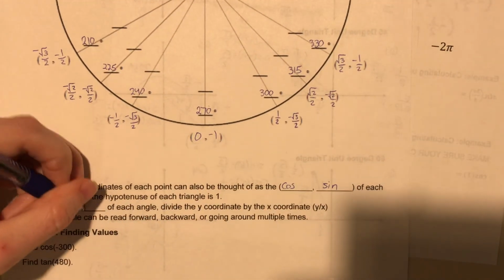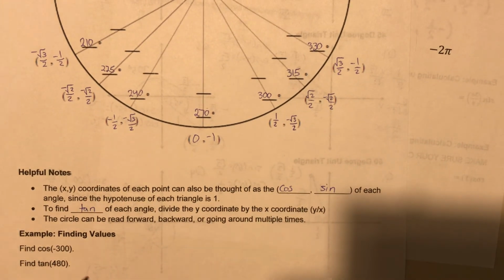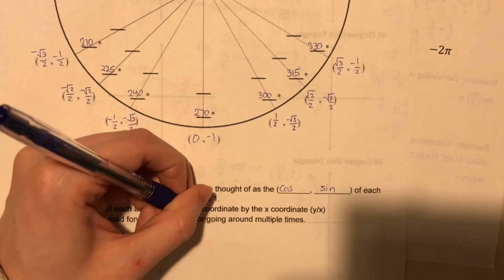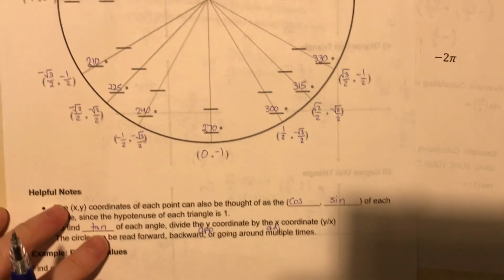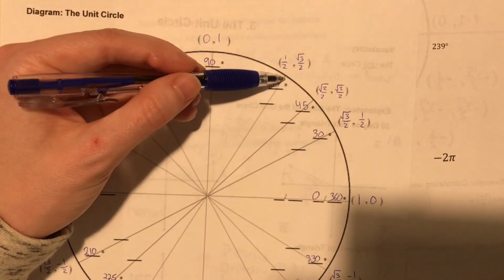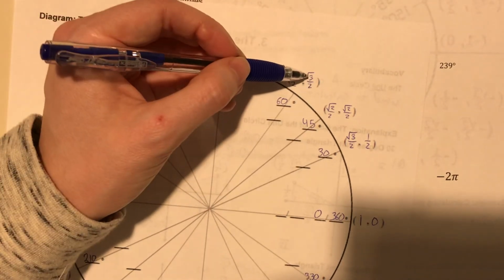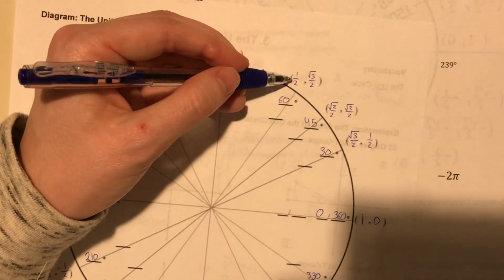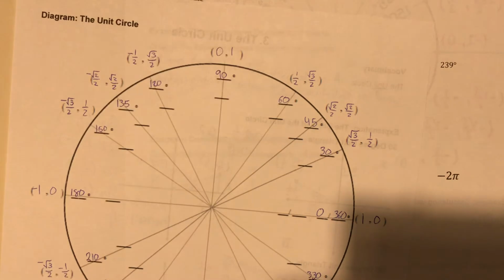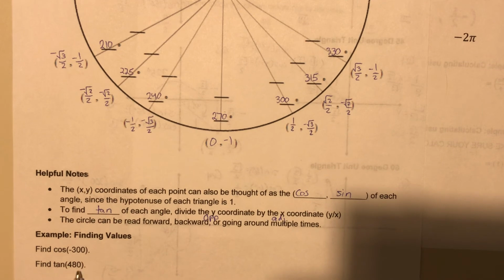To find the tangent of each angle, you're going to divide the y coordinate by the x coordinate, because as you're doing that, you're dividing the opposite, which is the y coordinate, by the adjacent, which is the x coordinate. So to find the tangent of 60 degrees, you'd be dividing the y coordinate, the opposite to the angle, which is square root of 3 over 2, divided by the adjacent, the x coordinate, which is 1/2. So square root of 3 over 2 divided by 1/2 is going to be the tangent of that angle. Okay? We'll do an example of tangent down here.